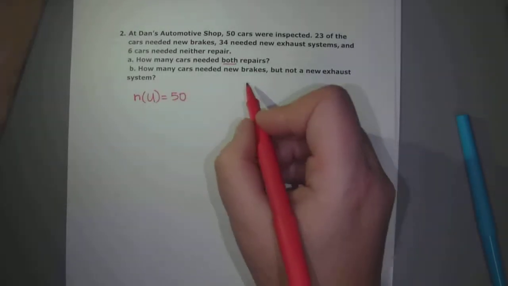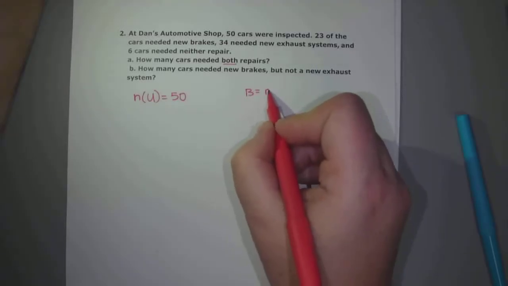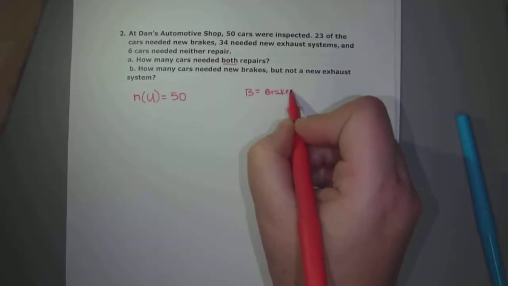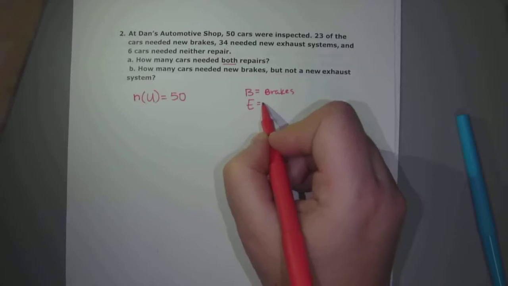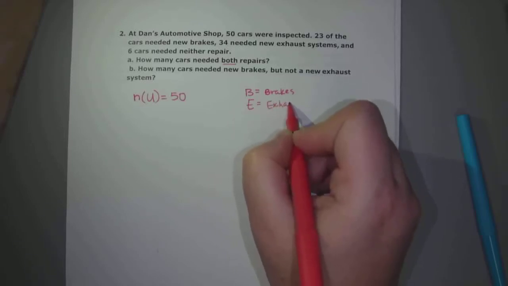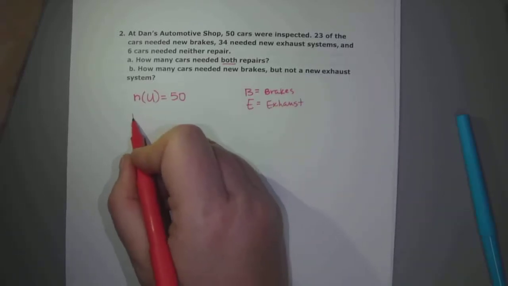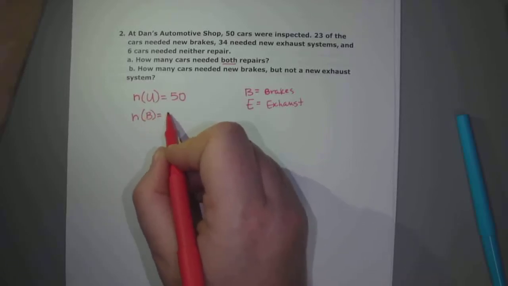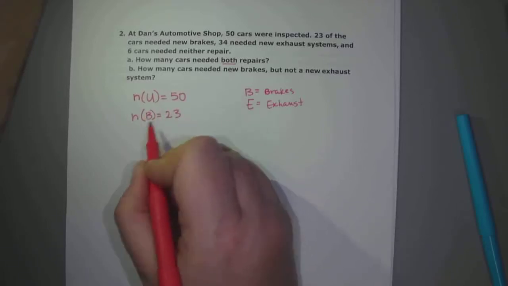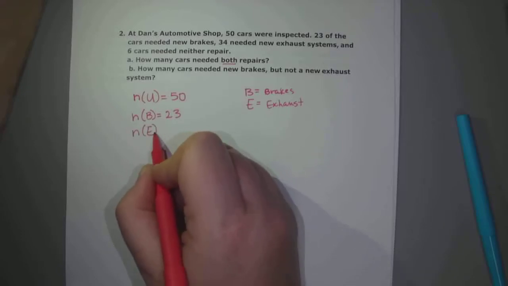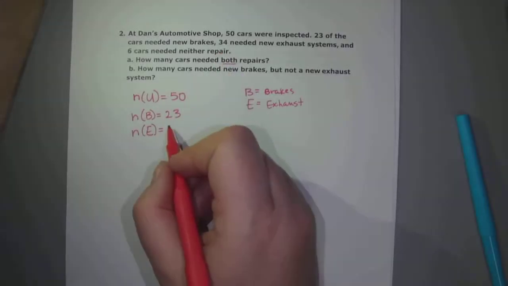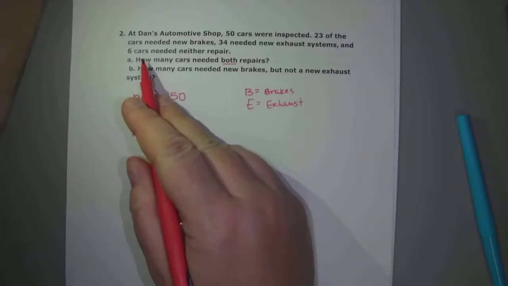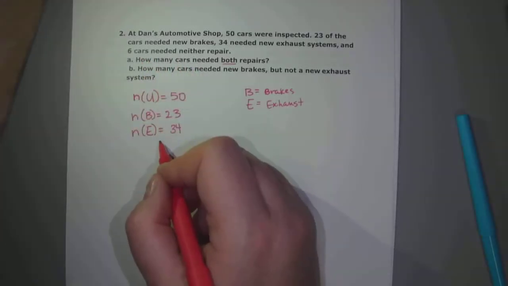23 needed new brakes. So let's say brakes. And the other is exhaust. So the number that needed brakes was 23. The number that needed exhaust, 34. 6 is neither.